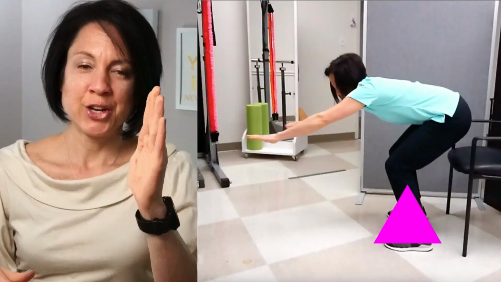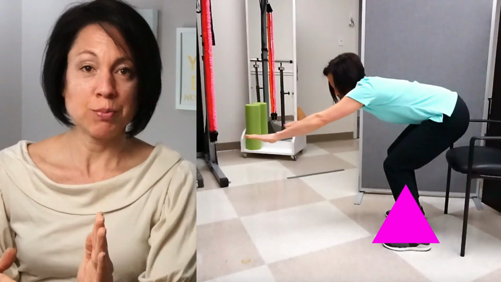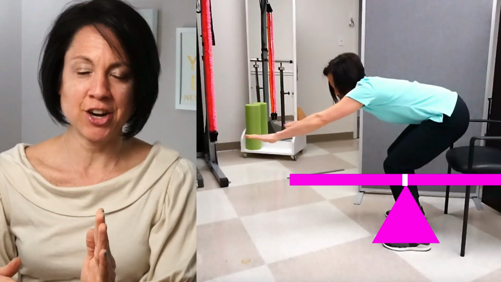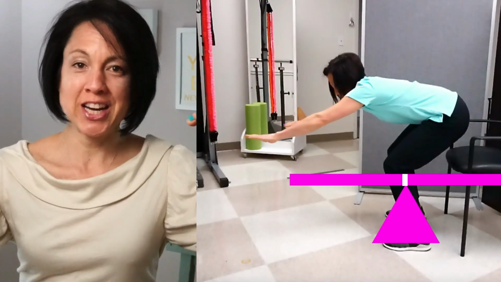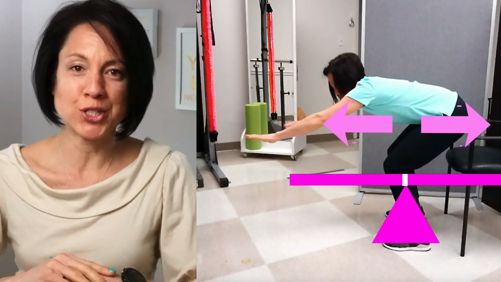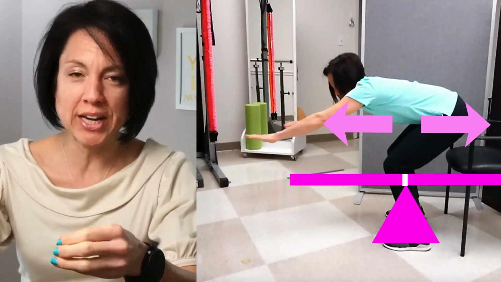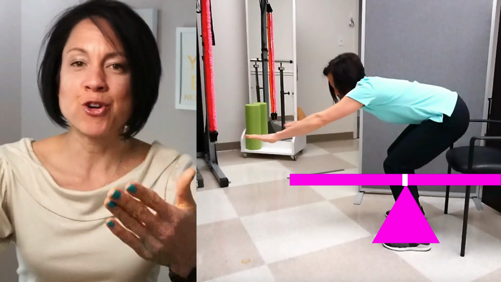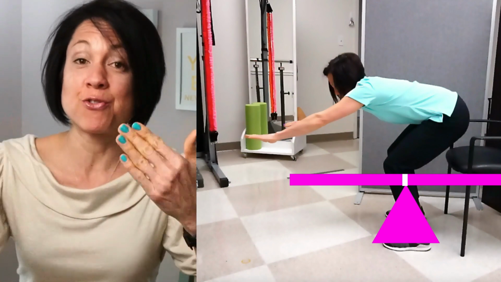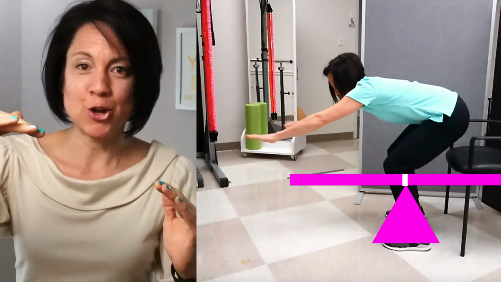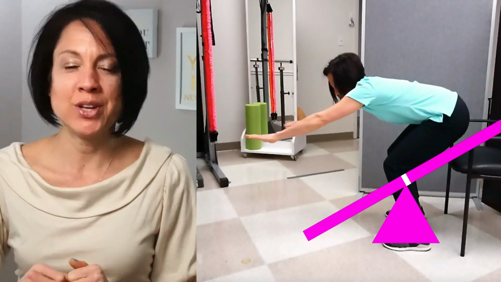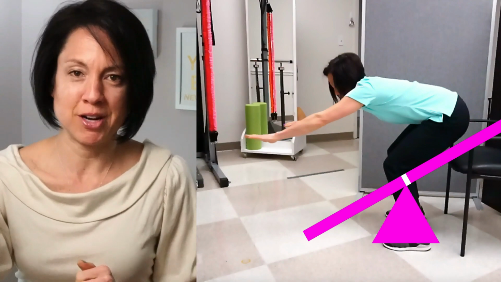It's a pretty heavy part of your body, and your chest would be the other heavy part of your body. And if you can think about a teeter-totter, your feet would be the center of that teeter-totter, and what you're trying to do is get even weight distribution on both sides, or even a little bit more weight on the front side of the teeter-totter, or on the front side of your feet, to almost tip you in that direction to help you get up out of that chair.